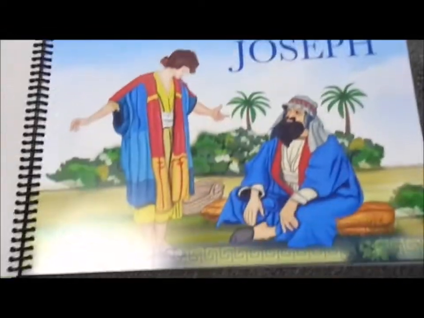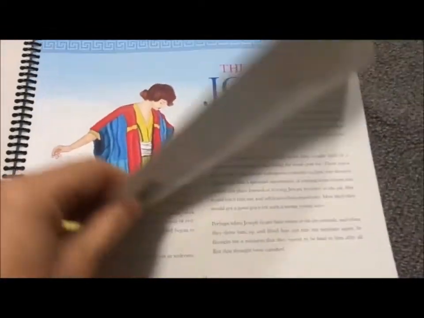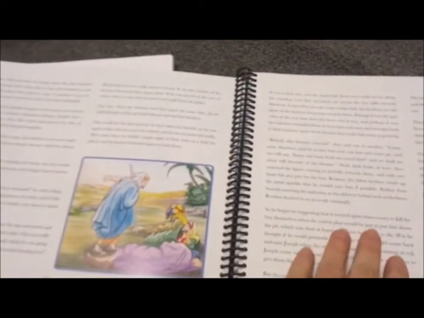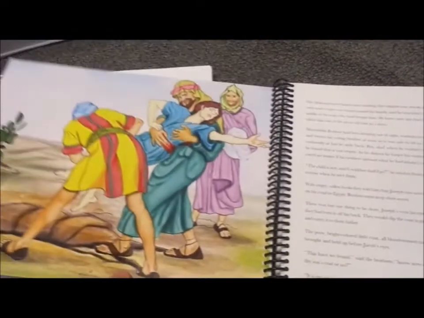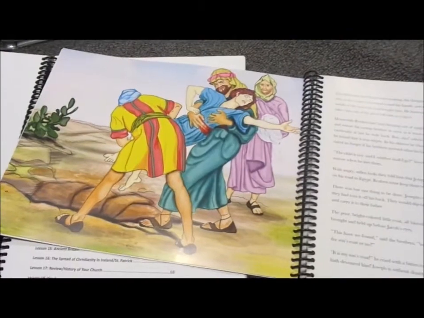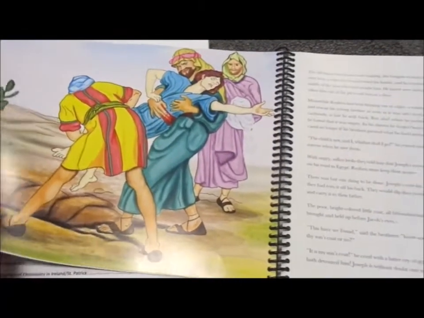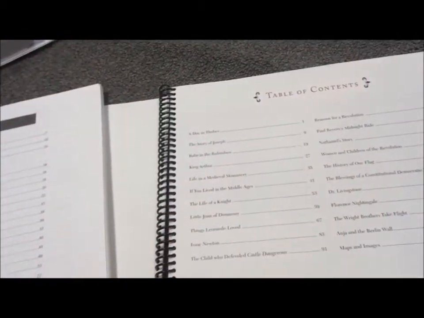And then we also have stories such as the story of Joseph. Obviously not secular. Lots of good pictures here. The kids love reading these out loud together, and my kids go all the way up to teenagers, so it's not just for little kids.